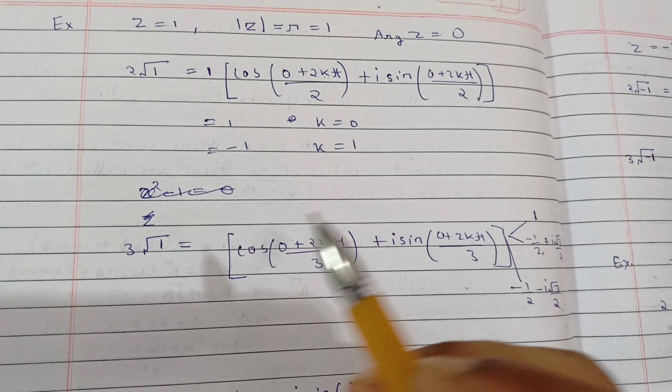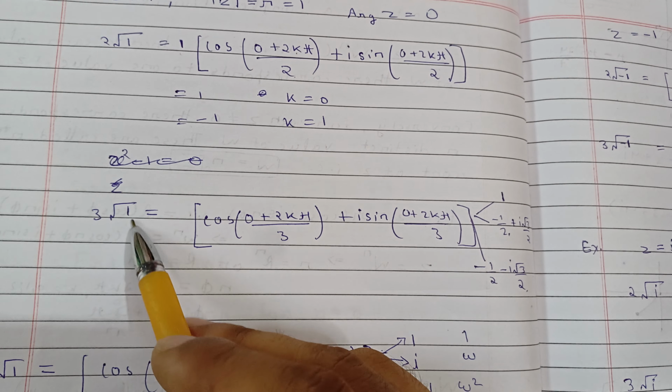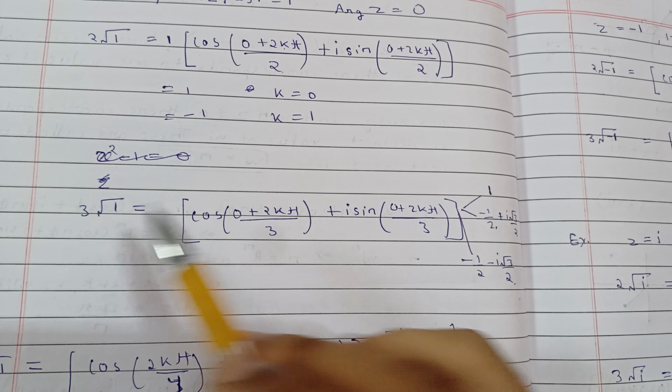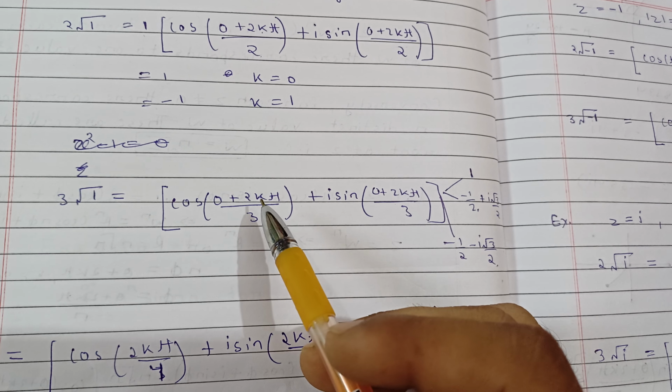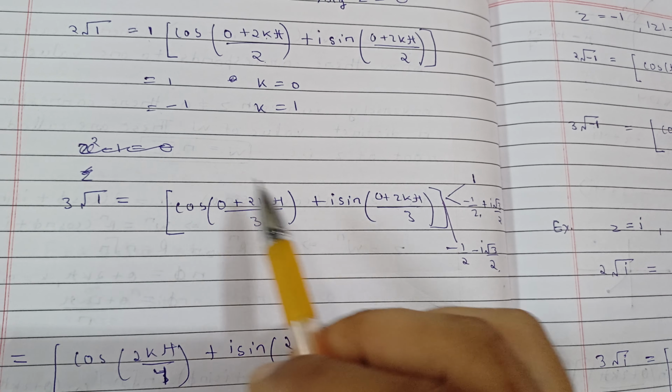So these are the same values. Now let's find the cube root. For 1 to the power 1 upon 3, you have the same formula, theta will be 0 for 1, so 2k pi over 3. Now you will substitute k values. For n equal to 3, it will be 0, 1, 2.